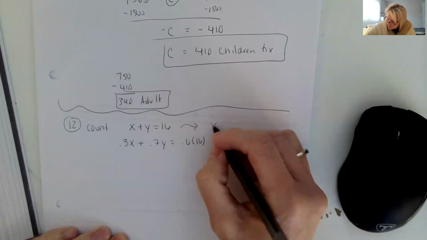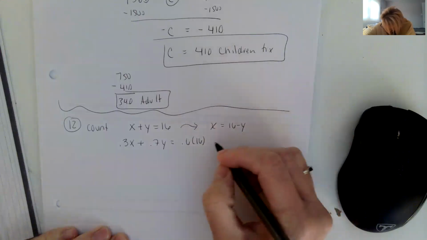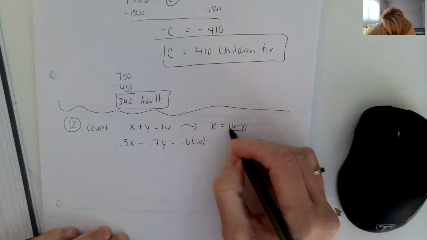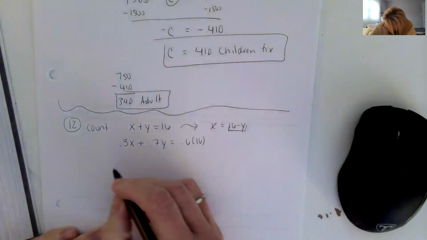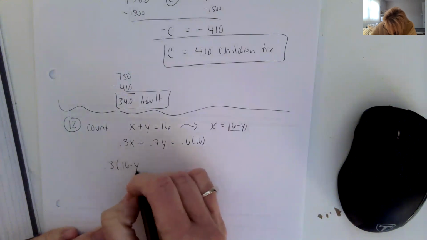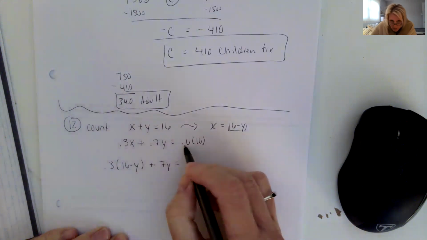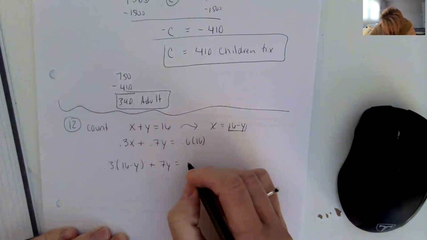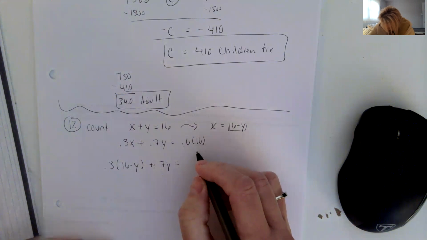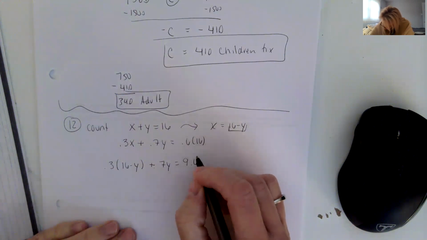So I'm going to say x equals 16 minus y. So I'm going to put that in for x. So 0.3 times x is 16 minus y plus 0.7y equals 0.6 times 16 is 9.6.